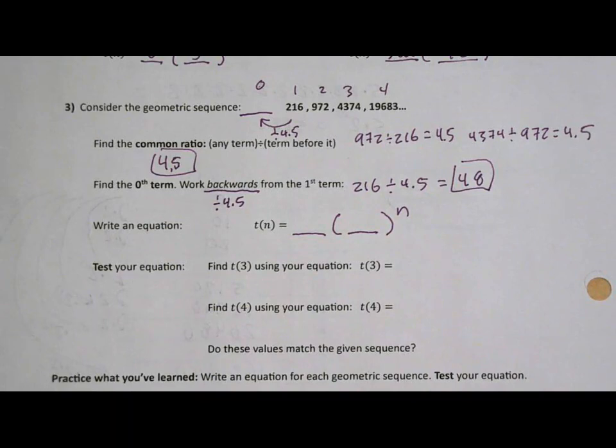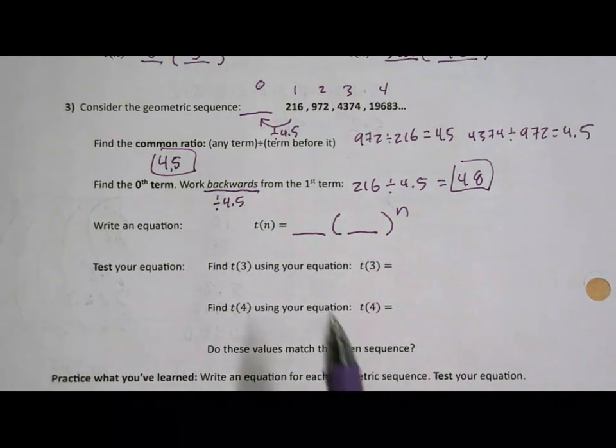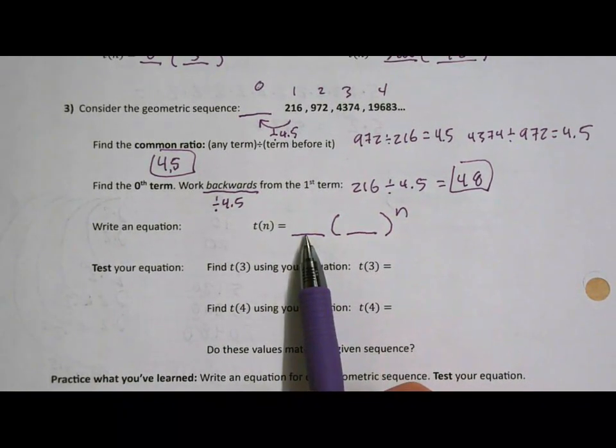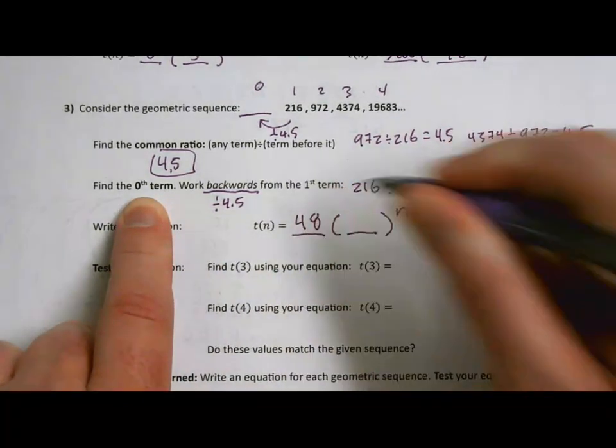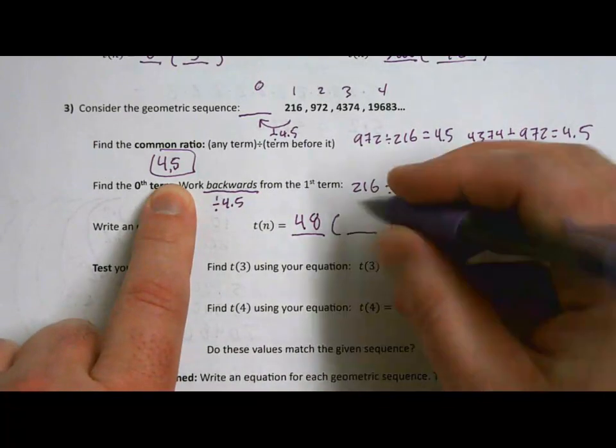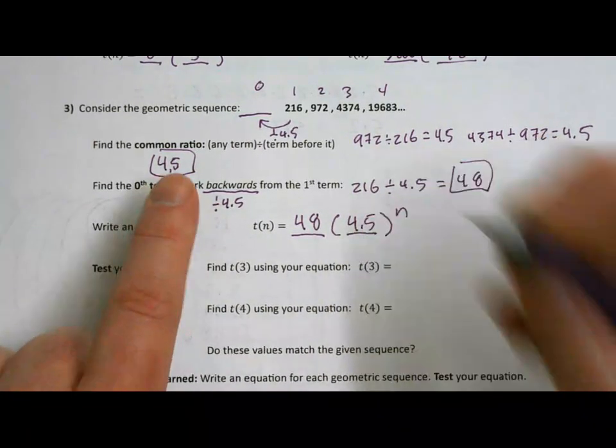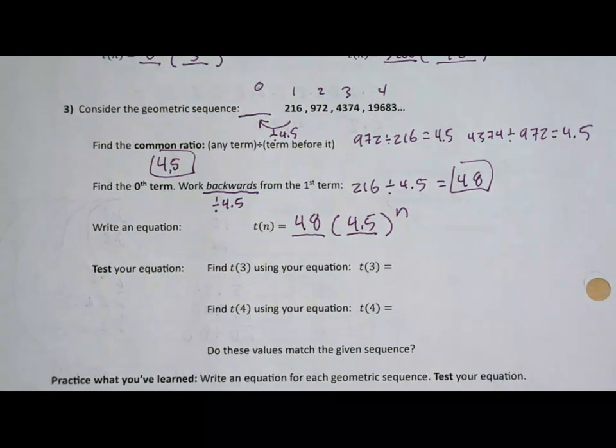So really focus today on trying to come up with a way to help you remember what goes where in these equations. What's going to go in my first spot here, the 4.5 or the 48? The 48, that's our 0th term. The 0th term goes first. And then the thing with the exponent is our common ratio. That's our 4.5. All right, how are we feeling, guys?